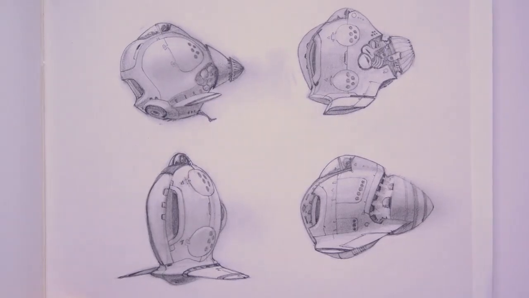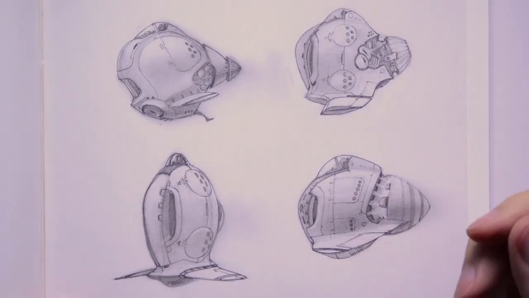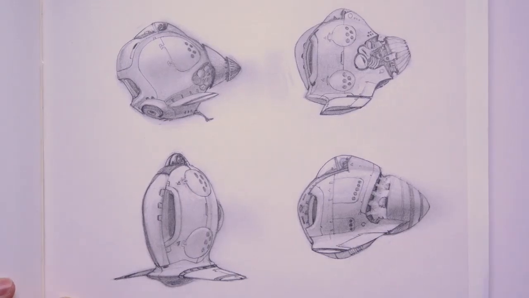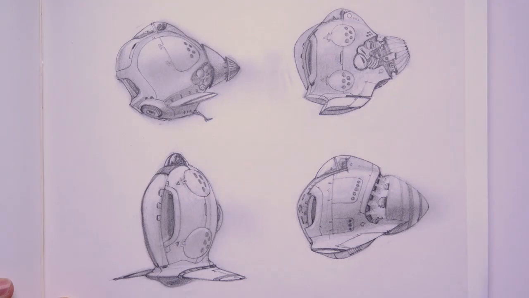I think it's the most comfortable medium to use, probably because so many of us start out with it as kids. You know, in school, you start using pencils first, and so they're very, very familiar. And I think that makes it a very easy medium to start working with.